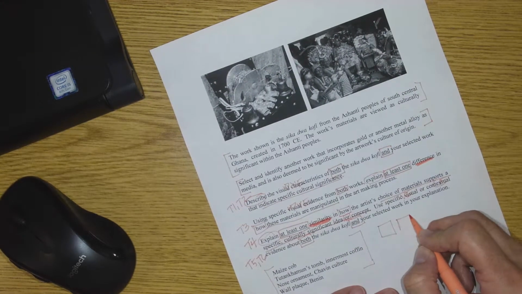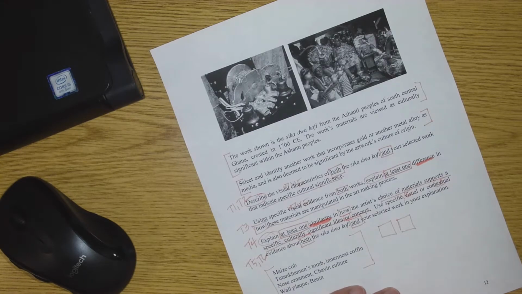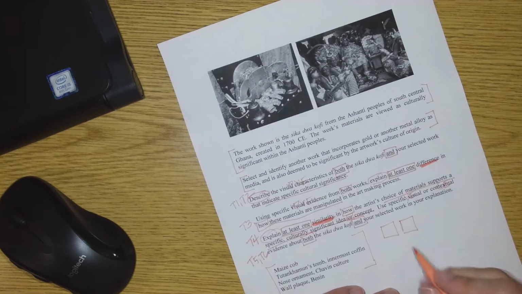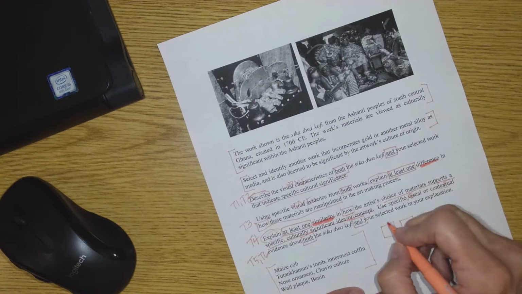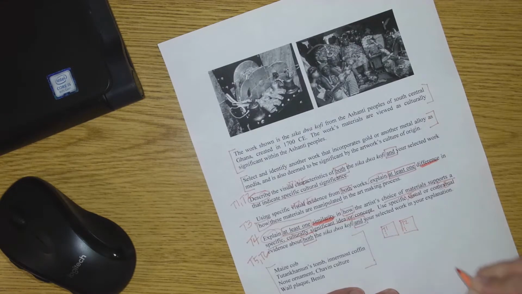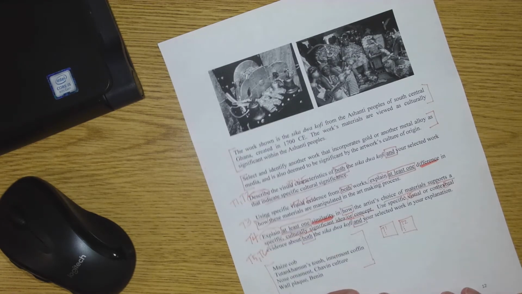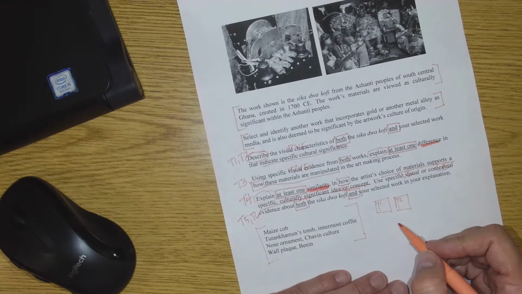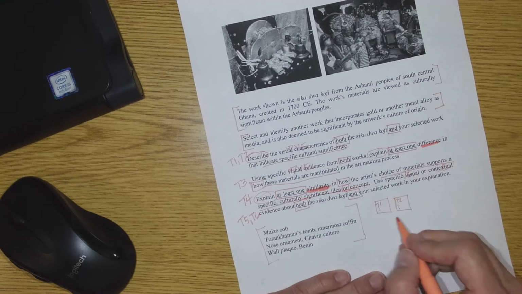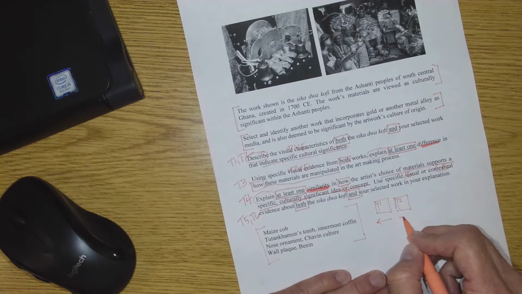I also want to do one today for you guys where you don't have this printout. So I'm going to show you how to do that in a second. But T1, T2, I lay awake at night brainstorming different ways that we could do this, but I hope this is helpful. T3, using specific visual evidence from both works. One difference, I need arrows that are going out.